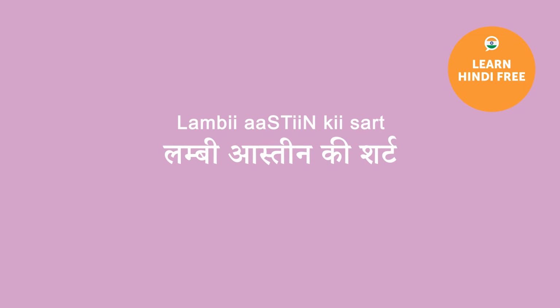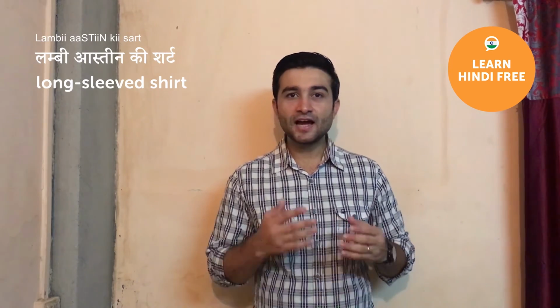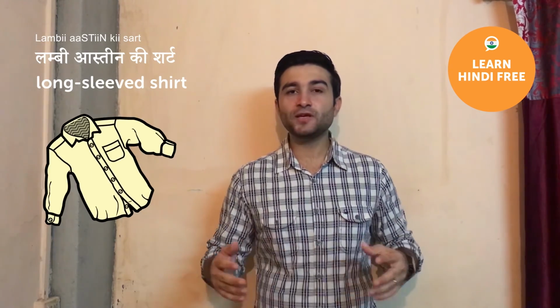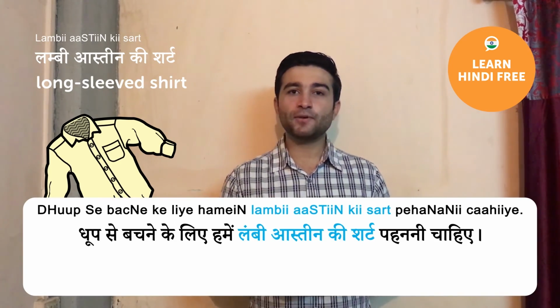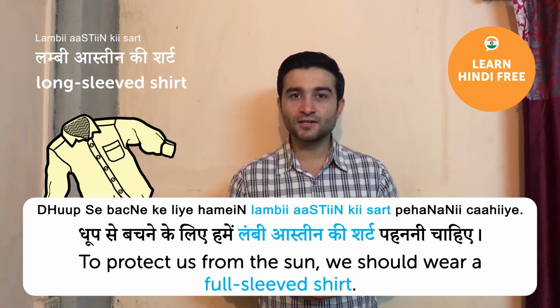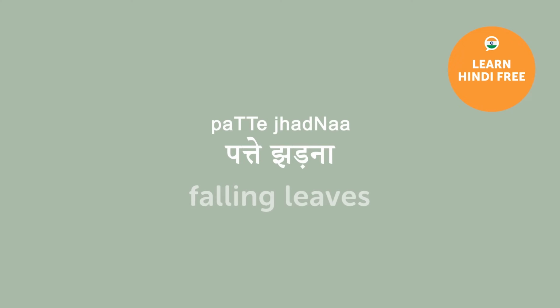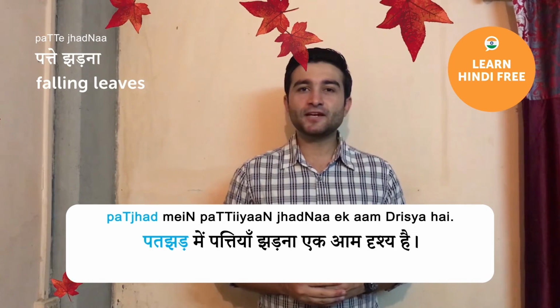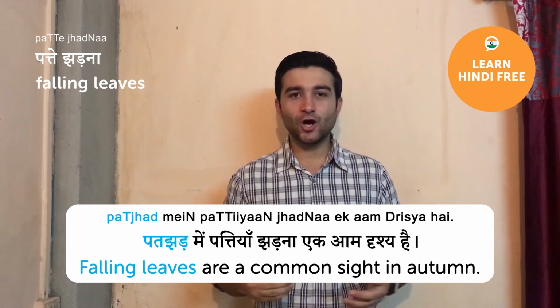Lambi asteen ki shirt, long sleeve shirt. Moving on to the next words, which are lambi asteen ki shirt, which means a long sleeved shirt. धूप से बचने के लिए हमें लंबी आस्तीन की शर्ट पहननी चाहिए. To protect us from sun, we should wear a full sleeved shirt. Patte jhadna, falling leaves. पत्तियां झड़ना, which means falling leaves. पतझड़ में पत्तियां झड़ना एक आम दृश्य है. Falling leaves are a common sight in autumn.